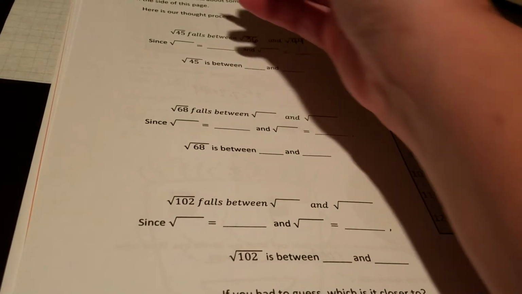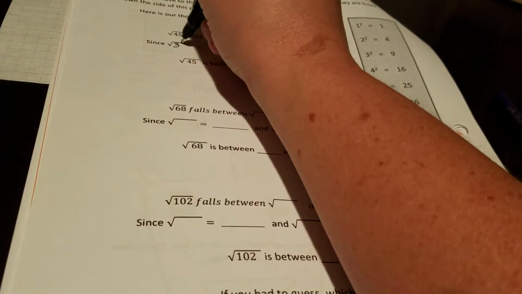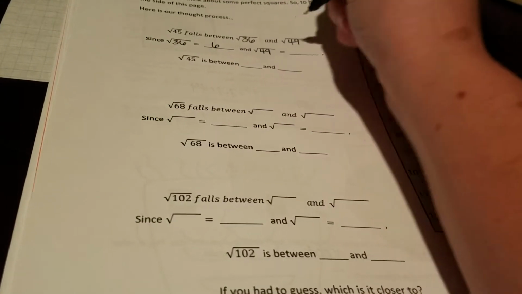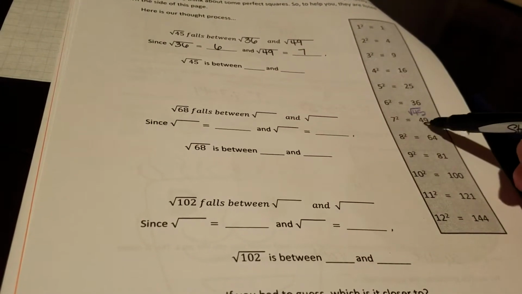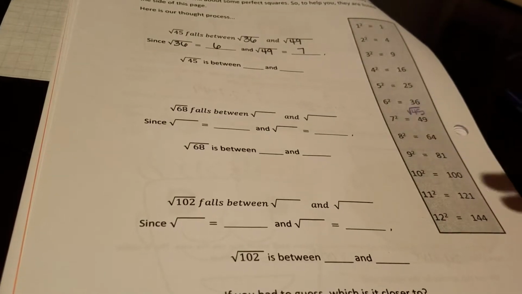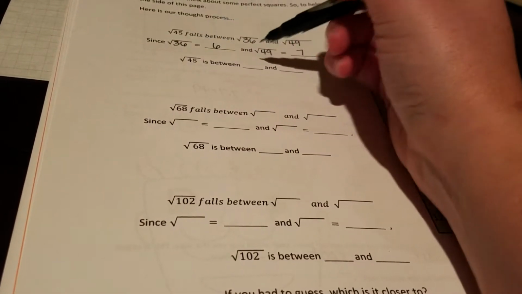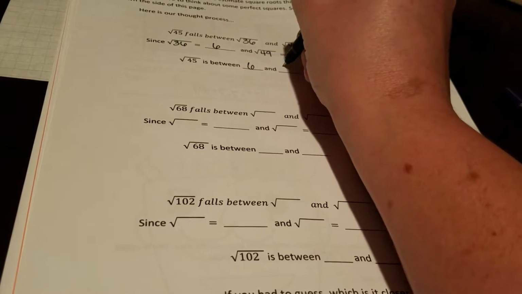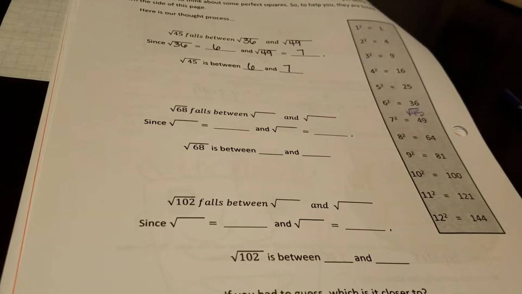In order to estimate this, we need to know that the square root of 36 is 6, and the square root of 49 is 7. Using this chart helps us find the square roots pretty easily. This tells me that the square root of 45 is somewhere between 6 and 7.